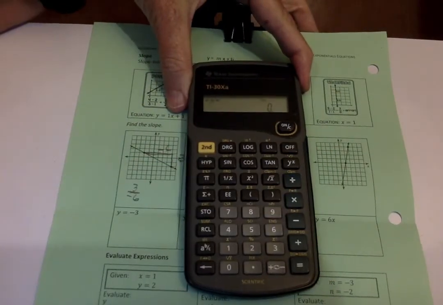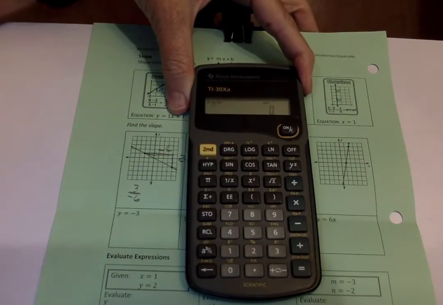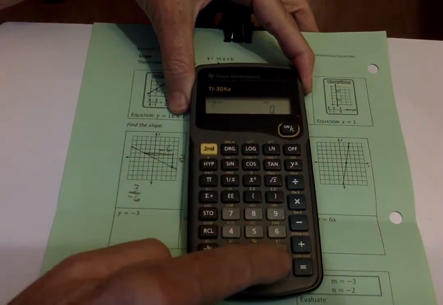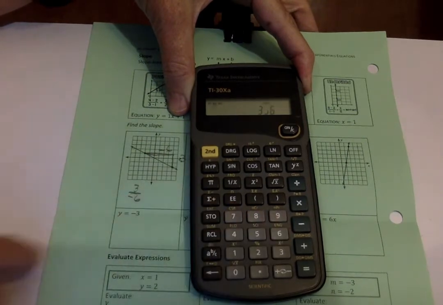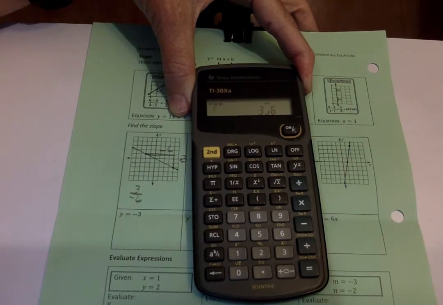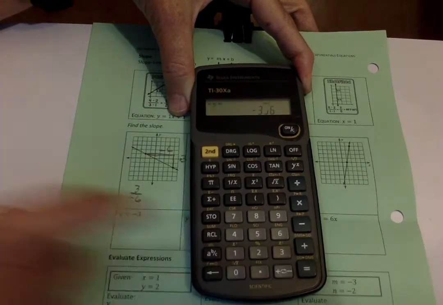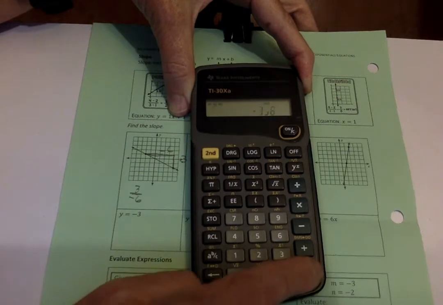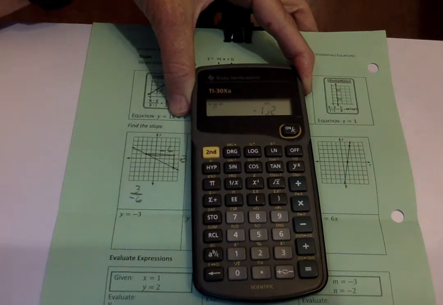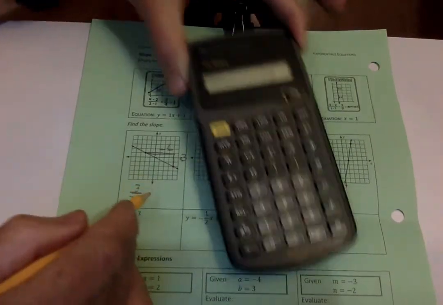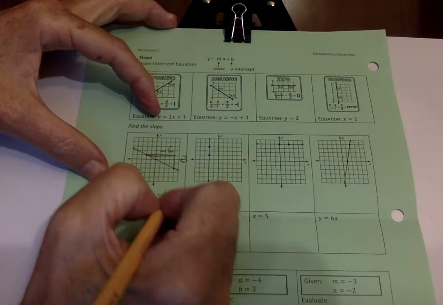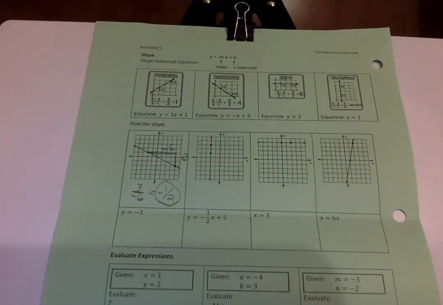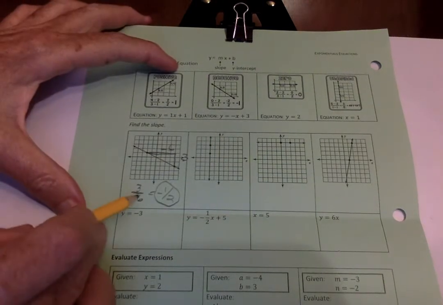In order to do that on the calculator, I'm going to show you how. Right here, we want to say 3, fraction button, 6, and now to make it negative, we don't use the minus sign. To make it negative, we have to push the negative button there, and that will make it a negative 3 over 6. Equals what? We know it simplifies to negative 1/2. So we know that the slope of this is equal to negative 1/2. Always simplify, and you can always check to see if it can simplify on your calculator. Okay, so that's the slope there.